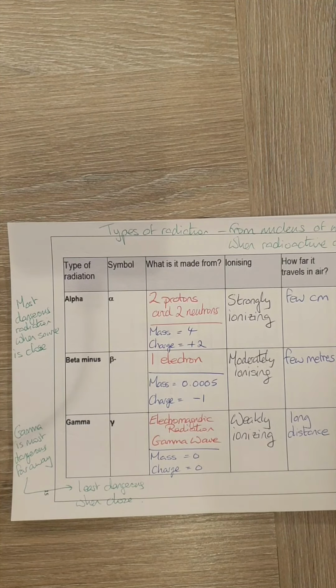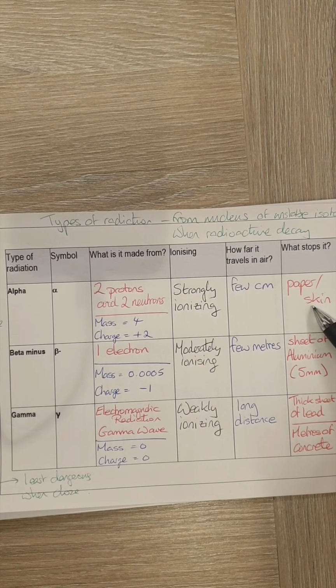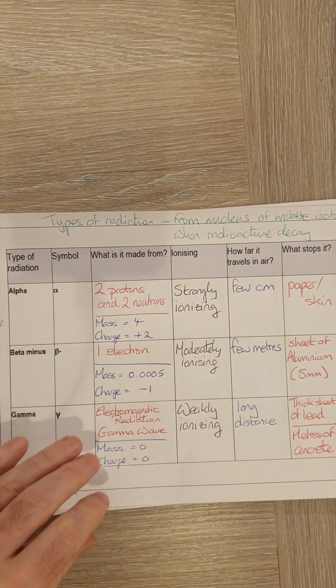The other thing to realize is that alpha radiation cannot get through our skin, so even our skin will stop alpha radiation, whereas gamma radiation can go through our skin and tissues without any difficulty.